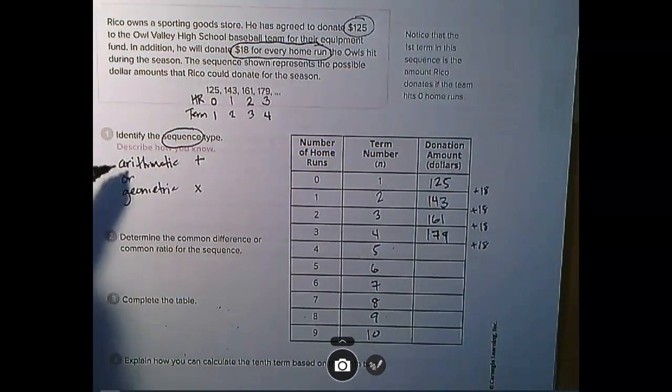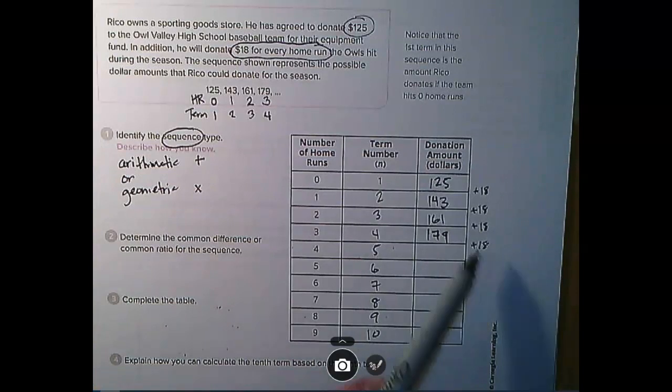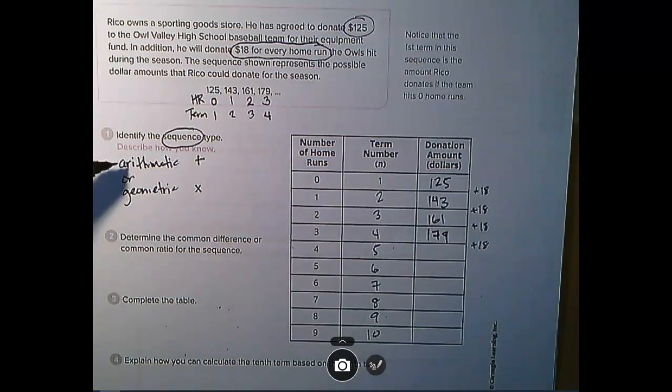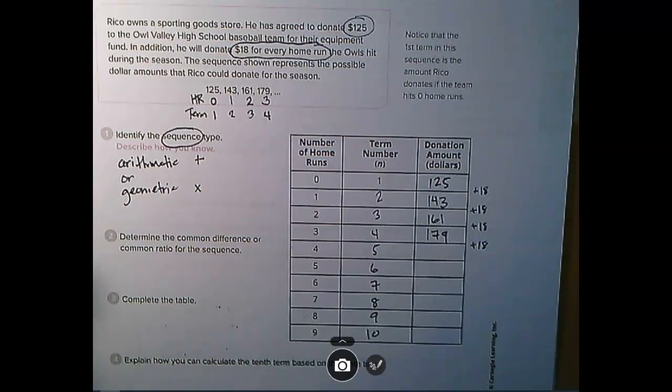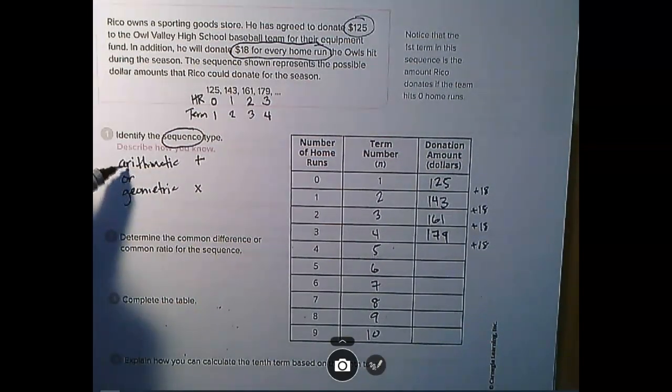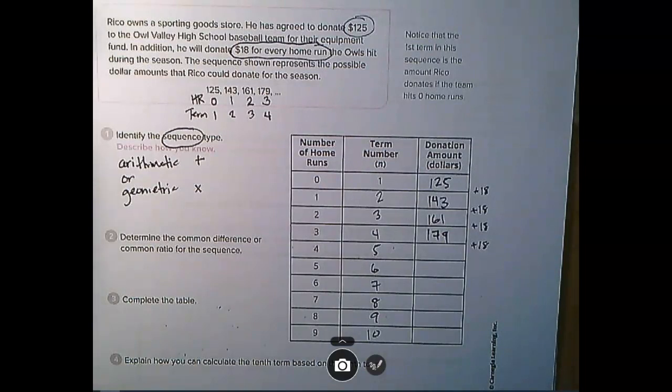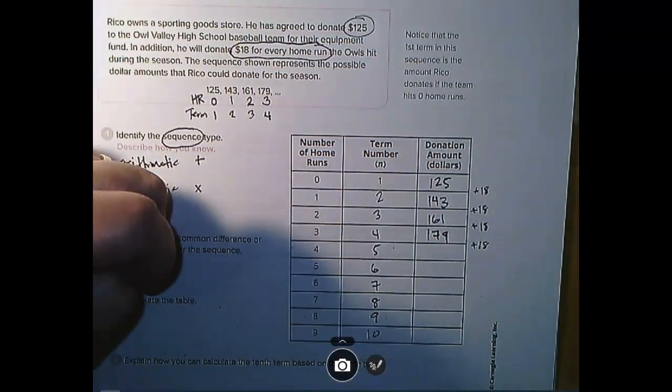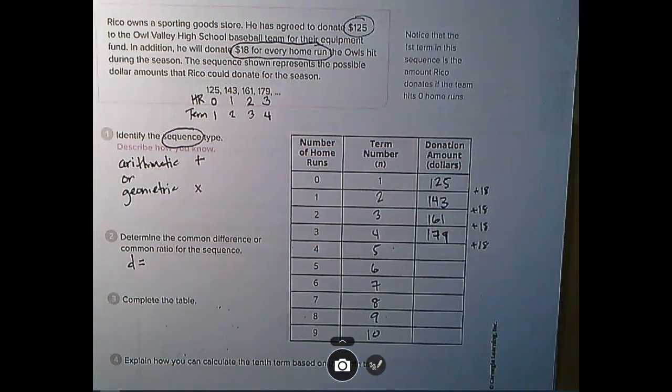So you decide, for this situation, is it arithmetic or geometric? Now, if it's arithmetic, the number that you're adding each time is called the common difference, which is D. And this is the number that you're adding each time. And if you're subtracting, it'll be a negative number.